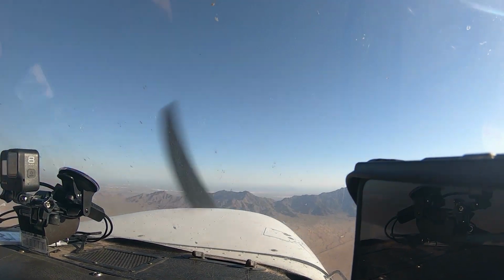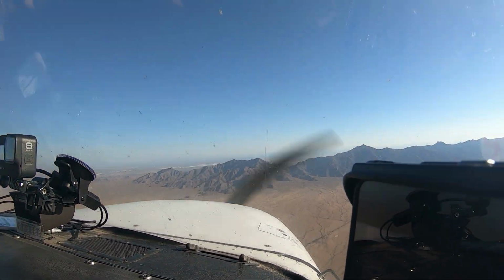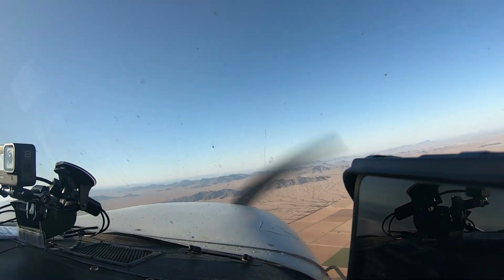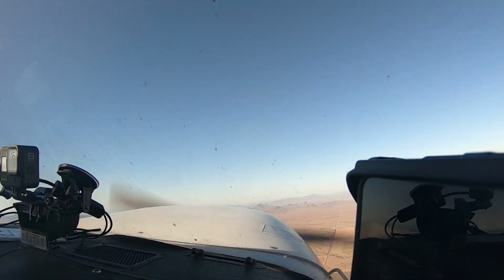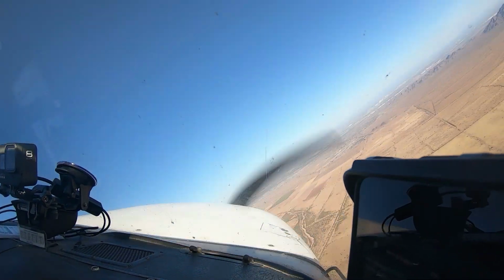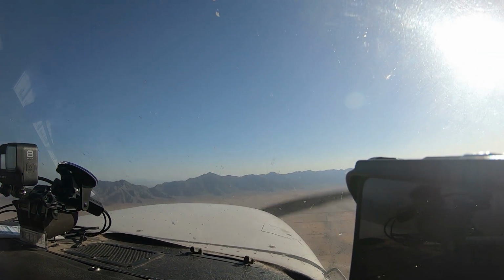So here's one of the stalls. You see we kind of fall a little bit there. We turn around, make sure we're clearing the area, and then do another stall. You'll see there, boom, there we go. And then I think we turn around and do one more stall. And then we head back.